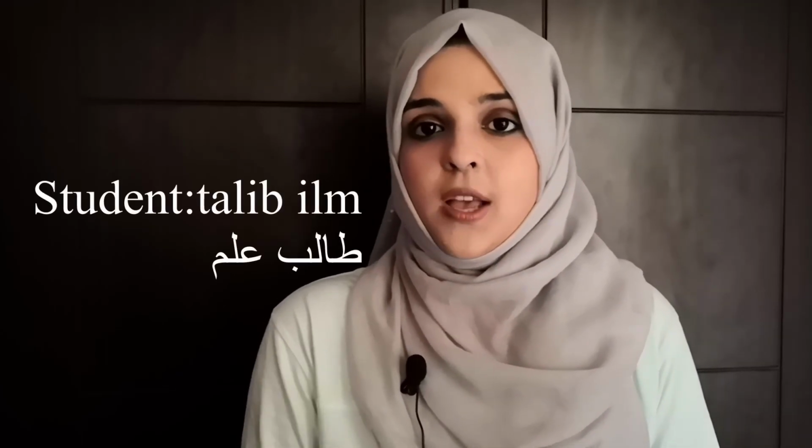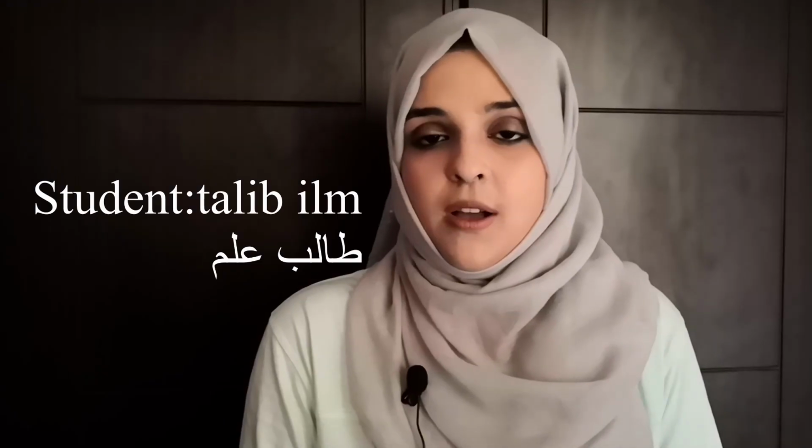मैं लड़का हूँ. मैं लड़की हूँ. As you can see in Urdu, ladka, boy, ladki, girl. In Urdu, we have noun genders, and I am going to discuss that in another lesson. Let's insert the last noun, which is student, talib ilm. मैं talib ilm हूँ.